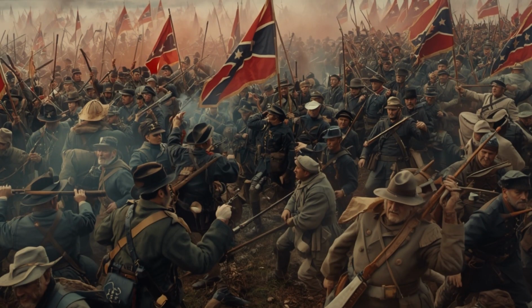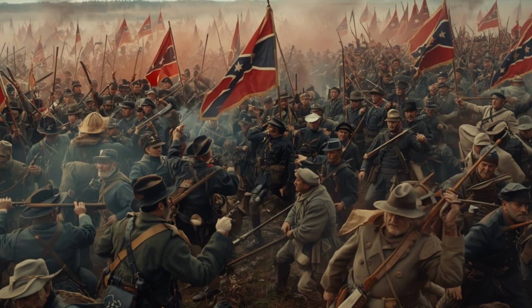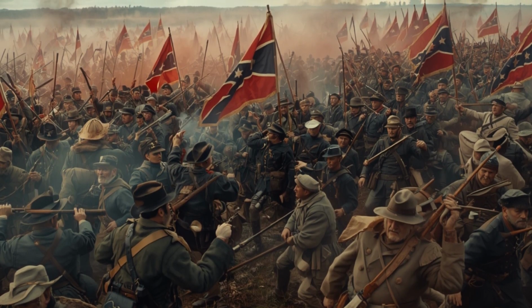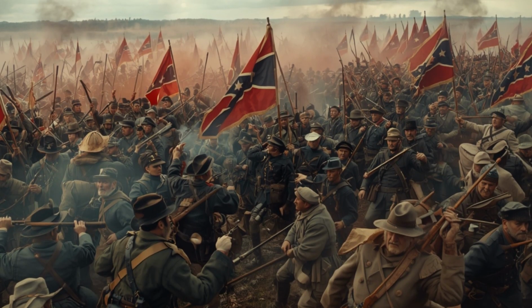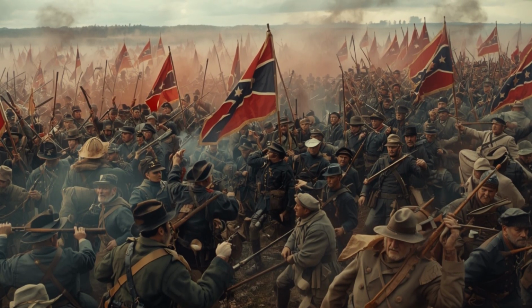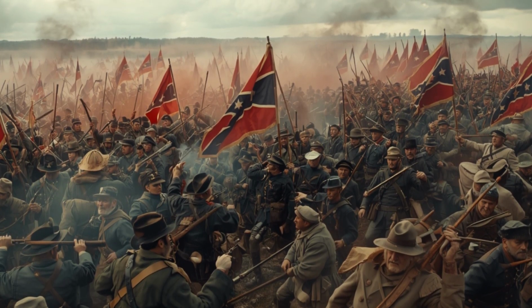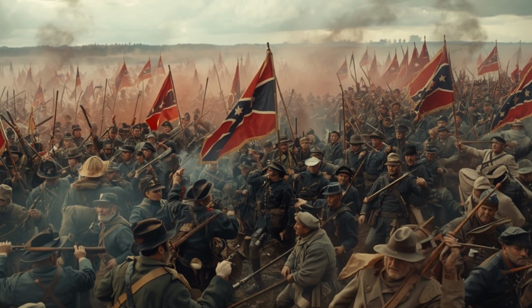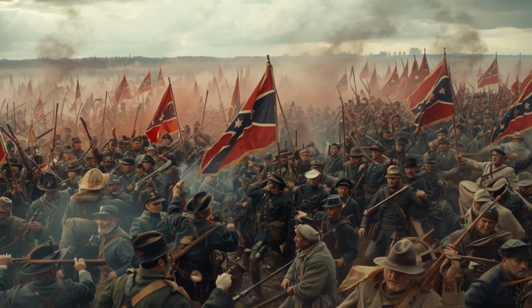He was from the Republican Party, and he had clearly said he wanted to keep slavery from spreading into the new Western territories. 7 southern states, South Carolina, Mississippi, Florida, Alabama, Georgia, Louisiana, and Texas, immediately seceded from the Union. 4 more joined in the following months. They called themselves the Confederate States of America. Jefferson Davis was their president.